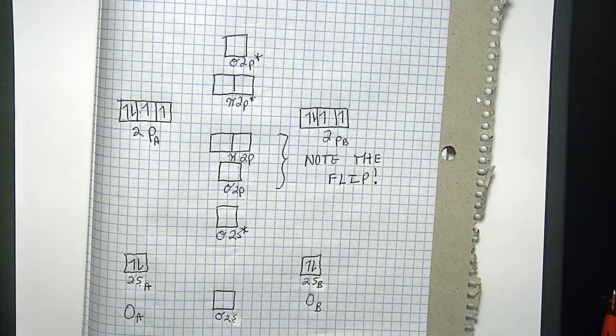Fluorine will have that flip also. All right, I want you guys to see if you can figure this out, your molecular orbital diagram, and also the bond order.